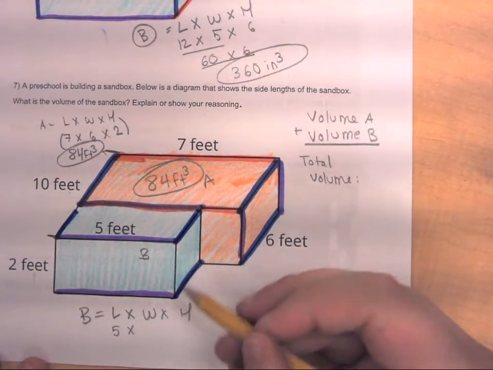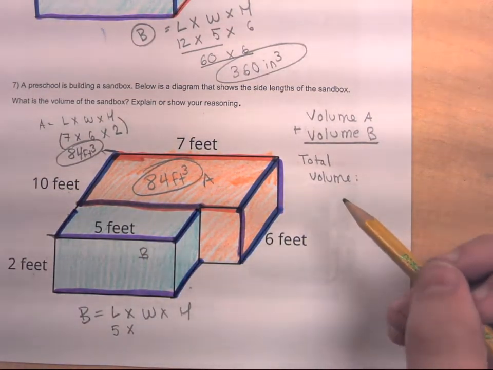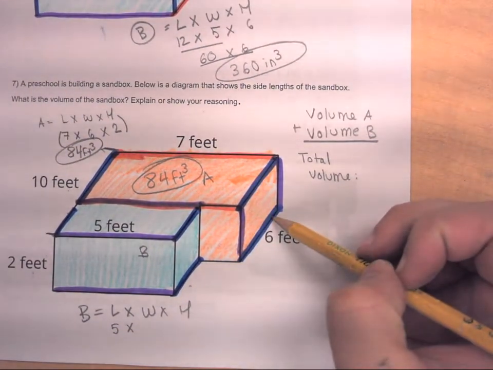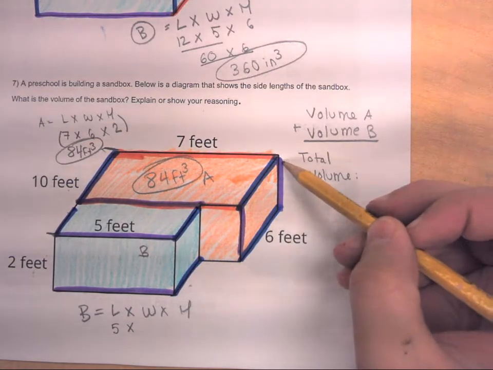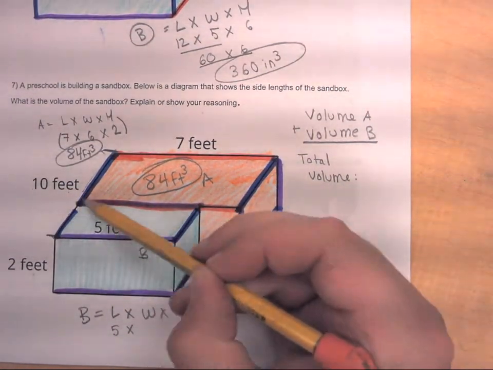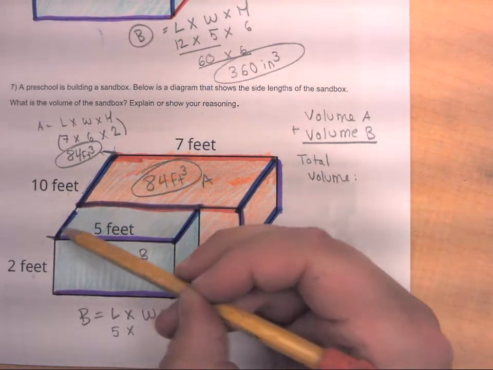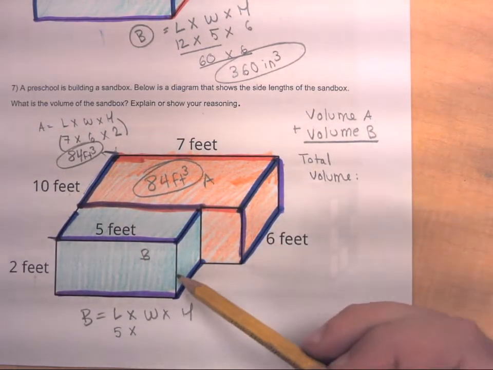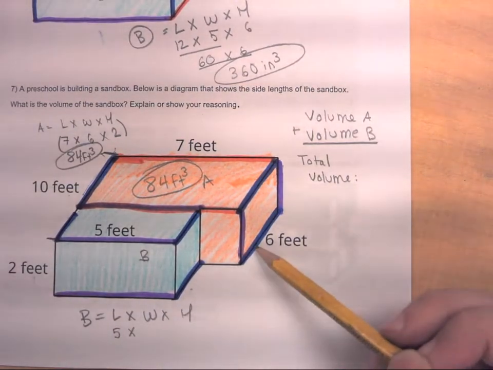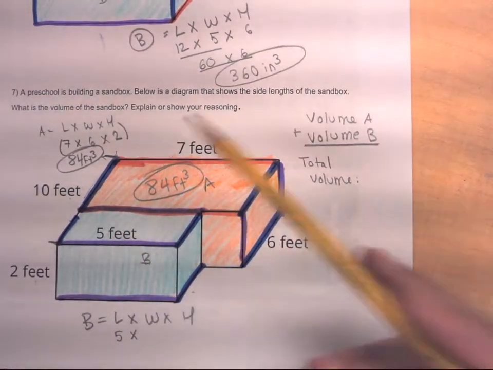Now again, the width is not labeled for B. But knowing that the width of A is 6, and knowing that the width for the entire figure on this side is 10, this width for B must be 4. Because 4 added to 6 gives us this total width of 10.